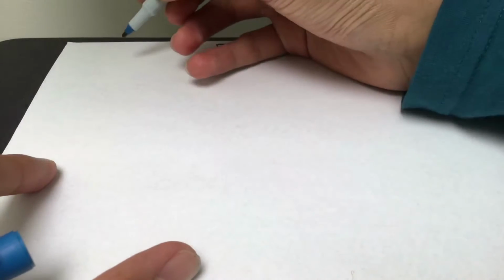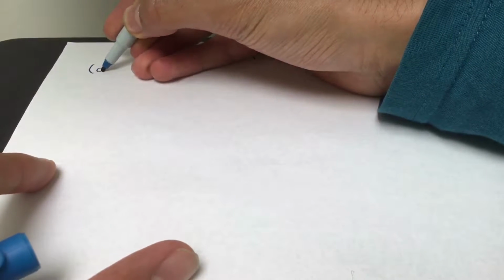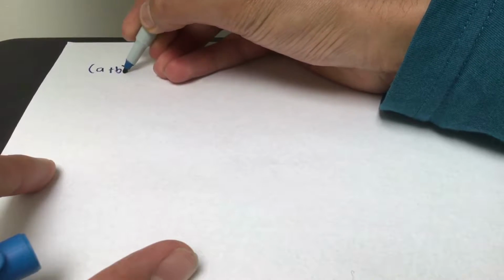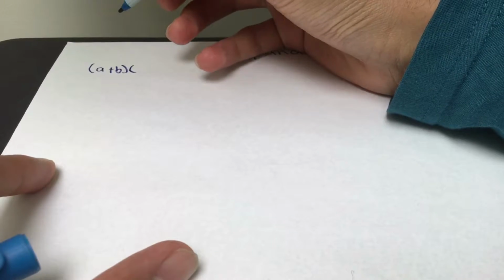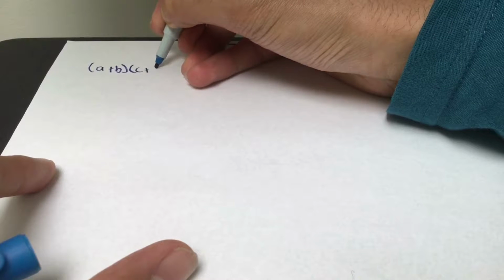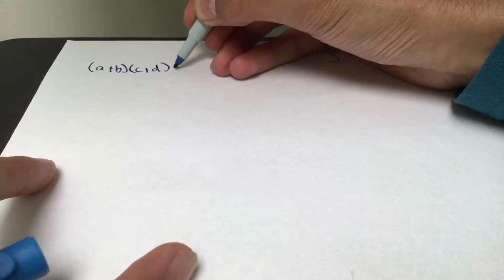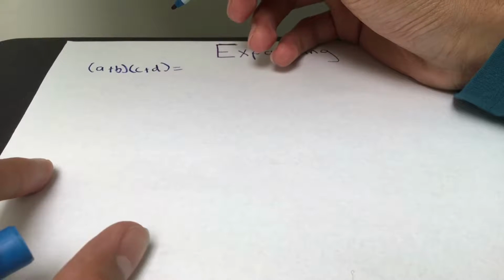Okay, so if we have a question (A + B)(C + D), the first thing we need to do is open the brackets up.